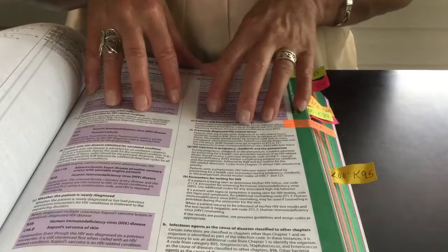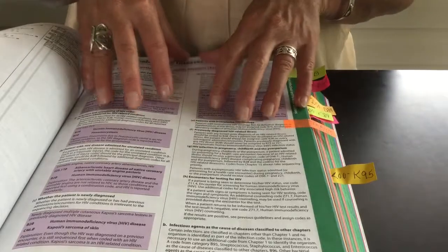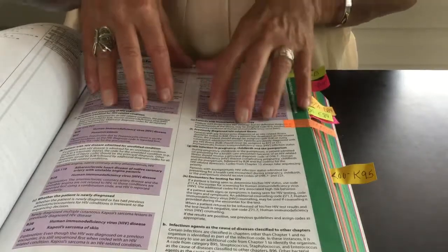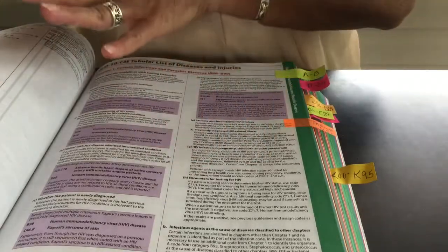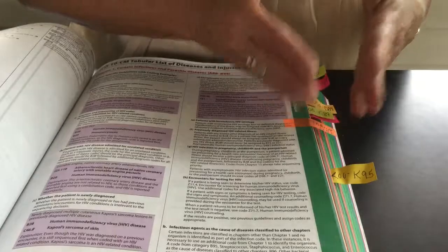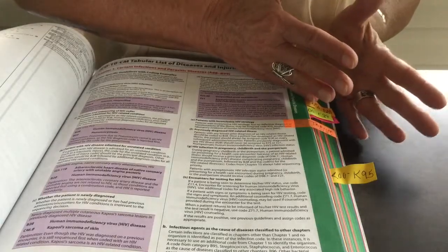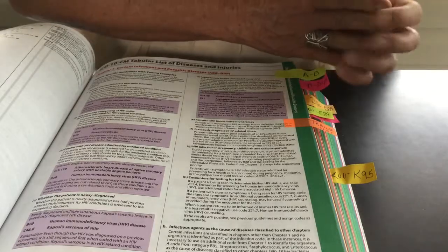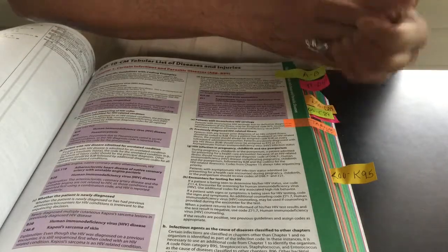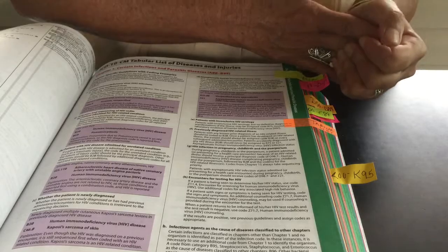And I have addressed and helped you follow along in the Cracking Your Code book supplemental material how to locate the main terms, how to verify the code in the tabular list, and how to use the symbols in addition to assigning the code.